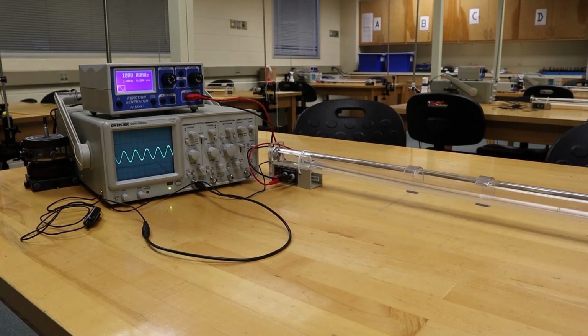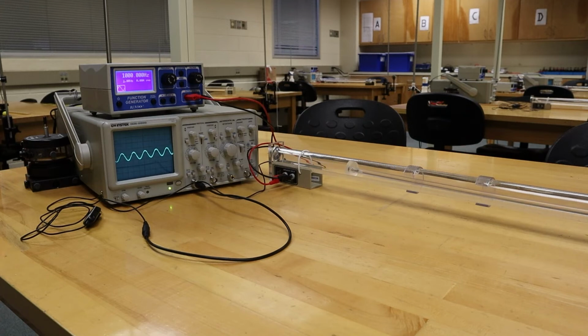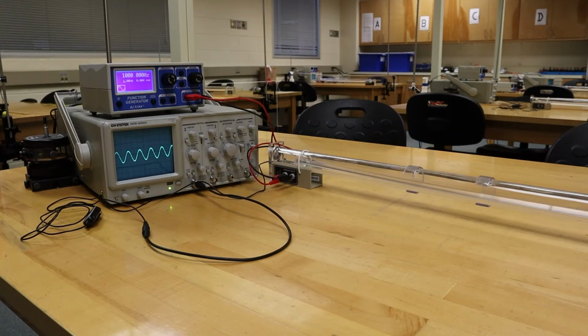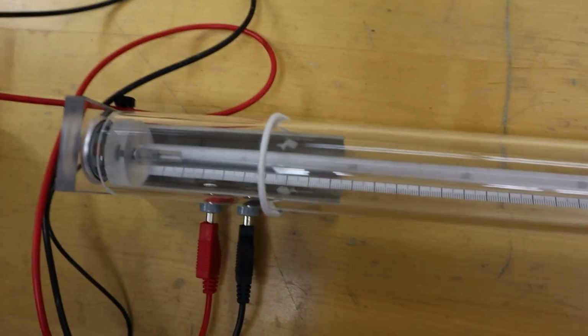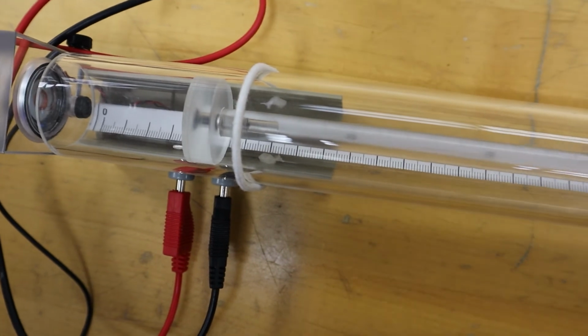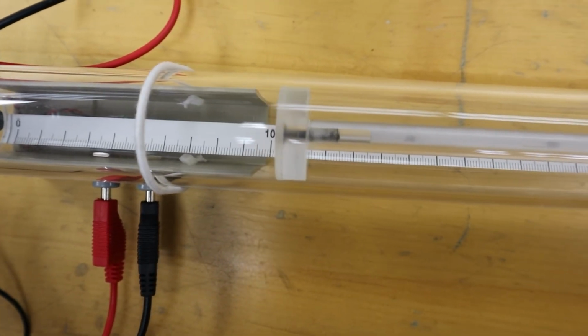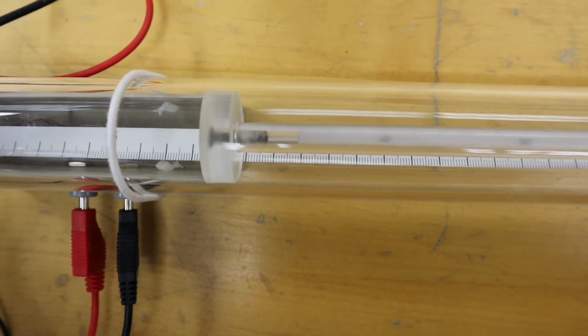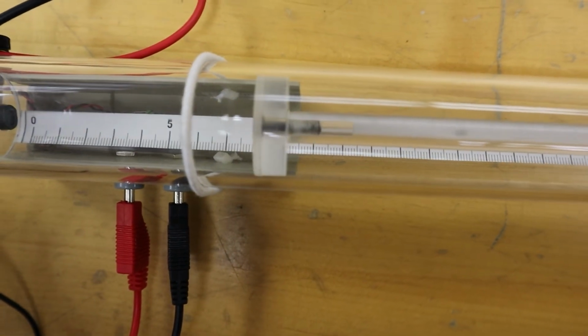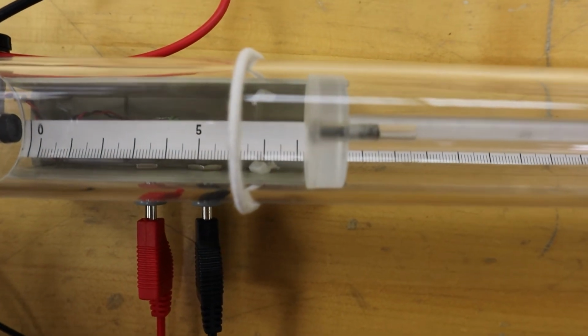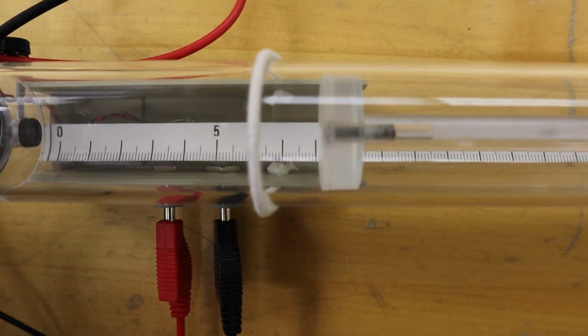A resonance is indicated by the large oscillations on the oscilloscope. As you move the plunger located on the back of the resonance tube, you should notice the waves growing larger and smaller. The largest of these waves is a resonance. Inside of the resonance tube is a meter stick. We will use this to record the position of the plunger whenever we are at a resonance. Please note that each large black tick is 1 centimeter.